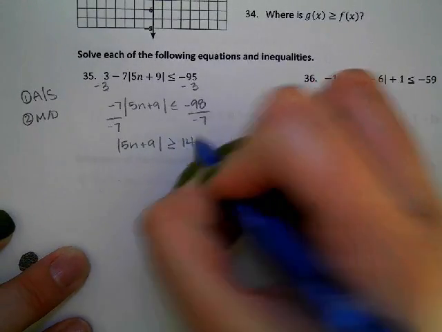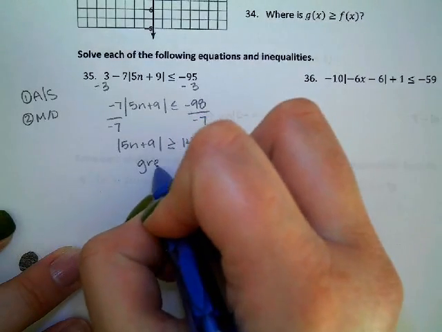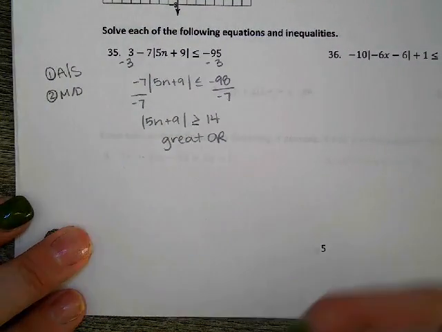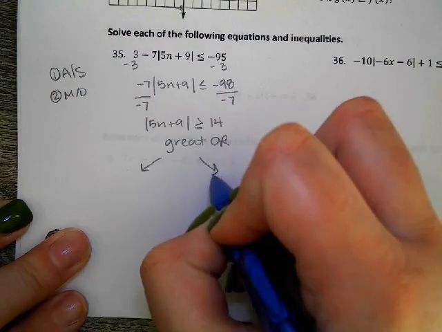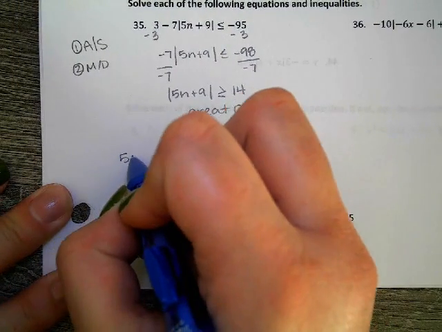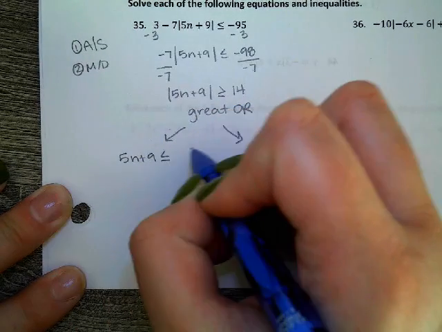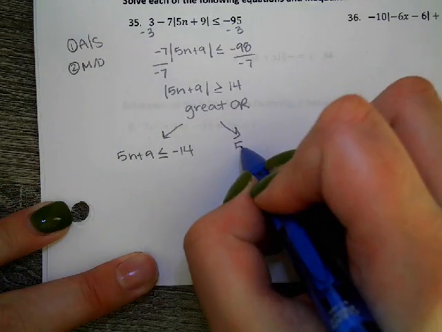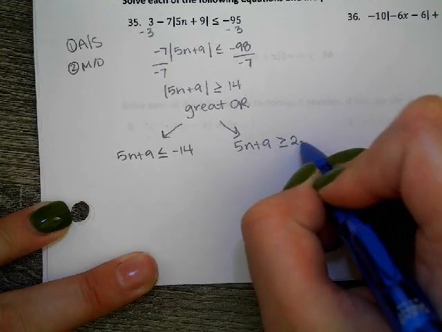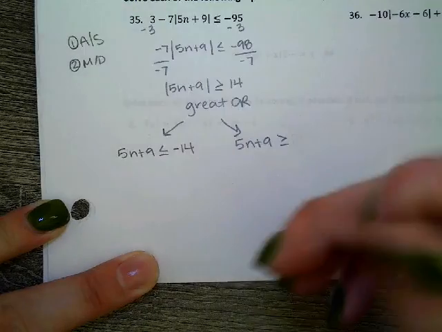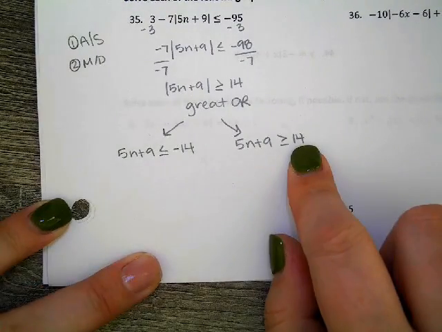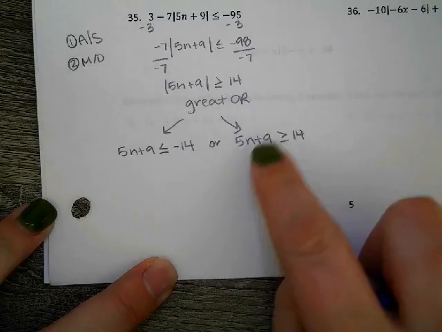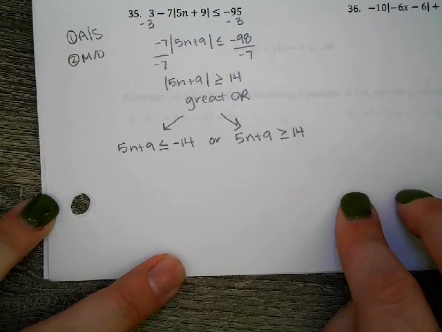So this is a greater than, which means that you have one option or the other option. So one option is that you have 5n plus 9 is less than or equal to negative 14. And for some reason I wrote negative 25. And then the other option is 5n plus 9 is greater than or equal to positive 14. I was going to say 25 because I know that's what I did wrong. So it should say less than negative 14 or greater than positive 14. So that's how you do the greater than problems. And for some reason on the answer key I did 25. I don't know why.